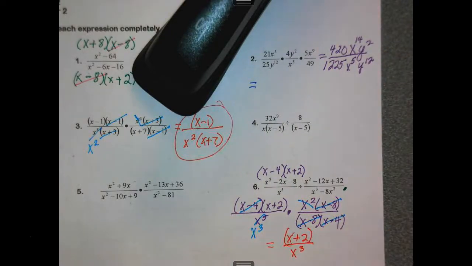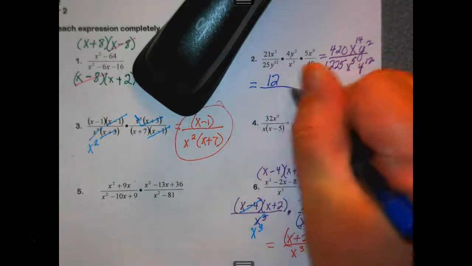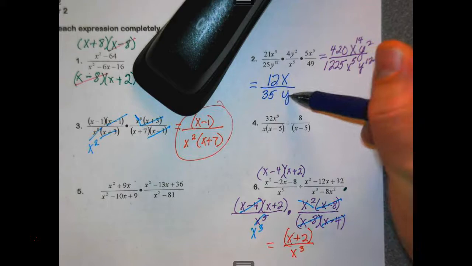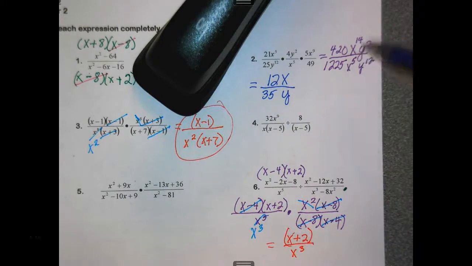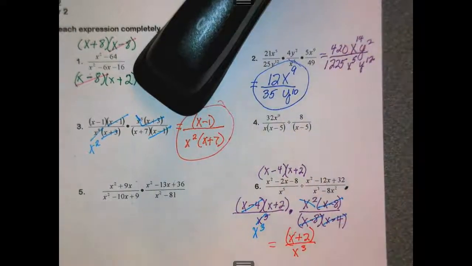How about 12 over 35? See, bigger x is on top, bigger y is on the bottom. 14 minus 5, 9. 12 minus 2 is 10. That's it. I'm done.